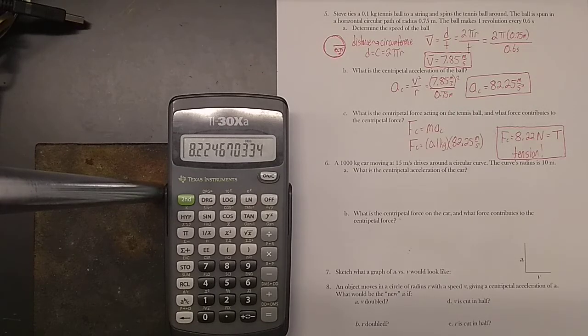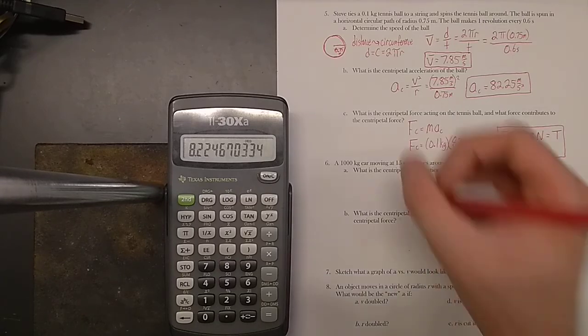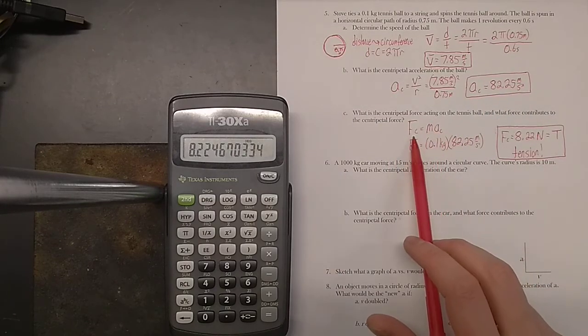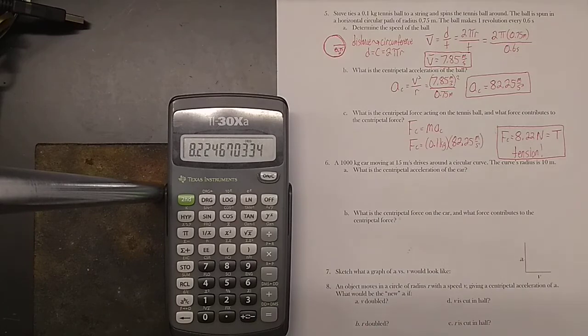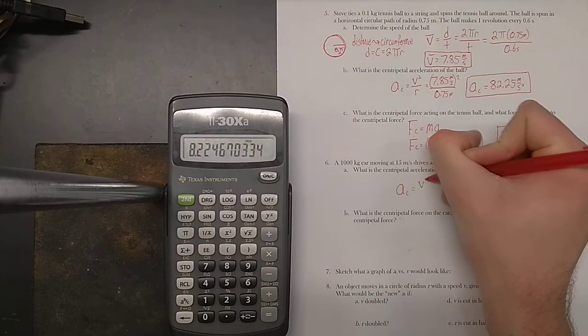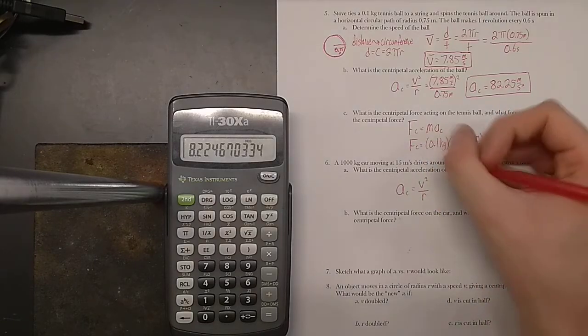Okay, a couple more questions. Number 6: a 1,000 kilogram car moving at 15 meters per second drives around a circular curve. The curve's radius is 10 meters. What is the centripetal acceleration of the car? I could use FC equals m AC, because I have the mass, but I don't know the centripetal force. As a matter of fact, that's what I'm looking for in part B. I also have this equation: AC equals v squared over r.